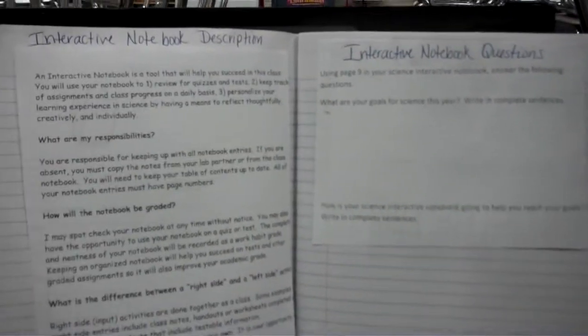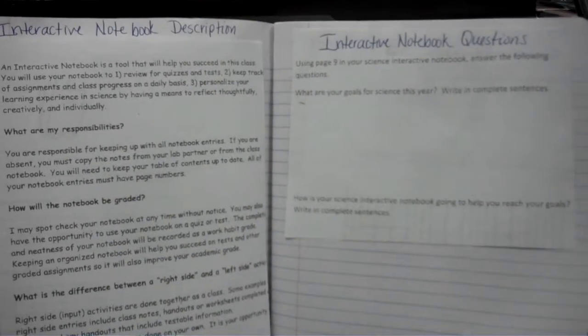These are the 2 extra blank pages that I had you leave blank in case we need to add additional table of contents pages. This is page 1 and 2, the interactive notebook and the interactive notebook questions, the description and questions. Page 3 is the warm-up 1. Page 4 is the study jams sheet, the scientific method study jam sheets, the video notes.